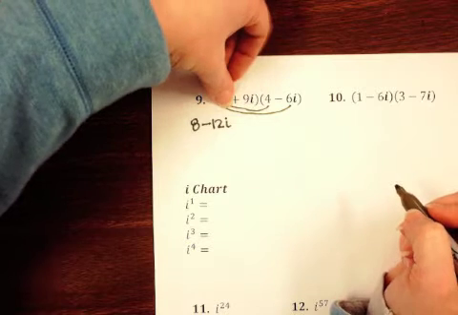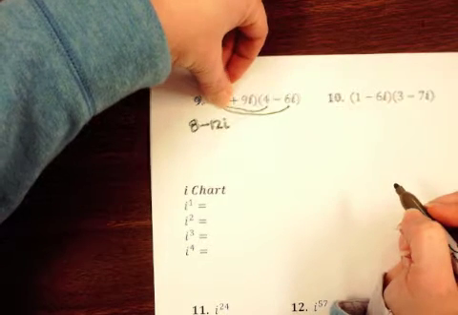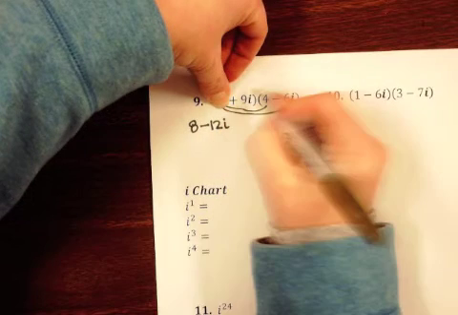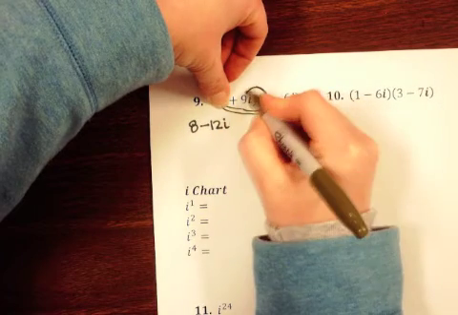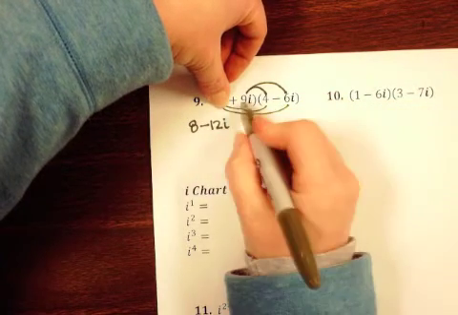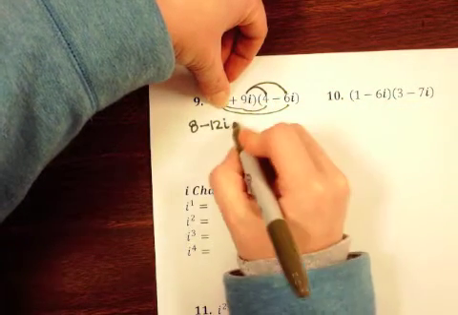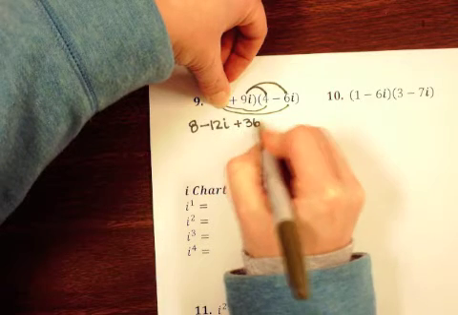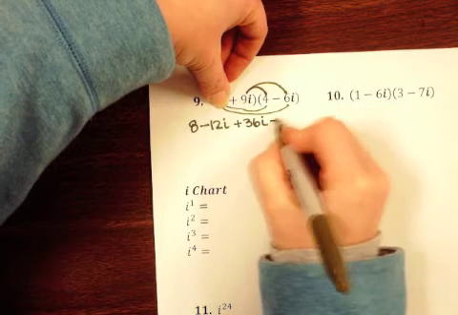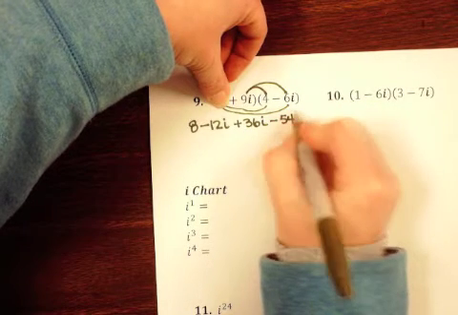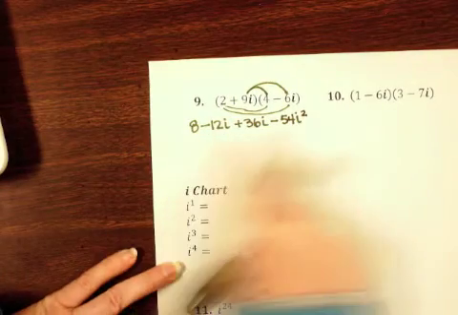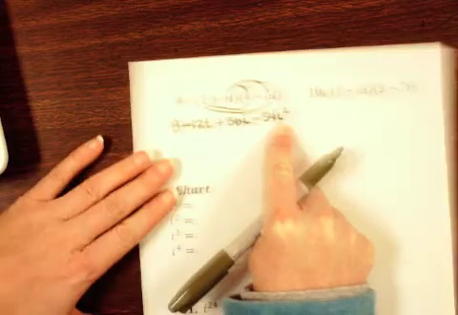To get my I and my L, I'm going to cover up the 2. Make sure I don't cover up the sign because I want to use that sign. And I've got 9i times 4 and 9i times negative 6i. And 9 times 4 is 36i, so plus 36i. And 9i times negative 6i is going to be negative 54i squared. Now those are my 4 terms from FOIL, but I'm not finished.